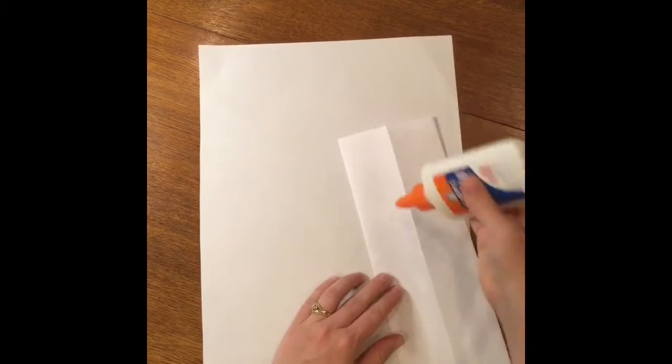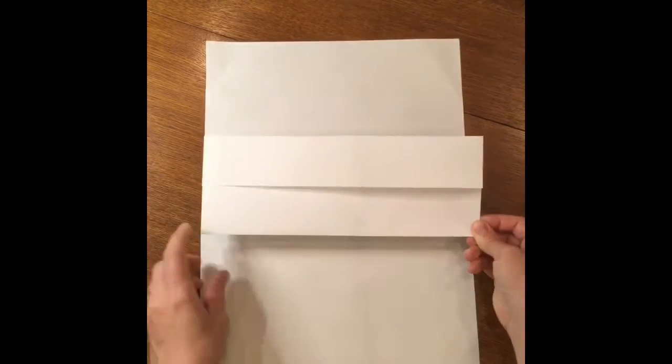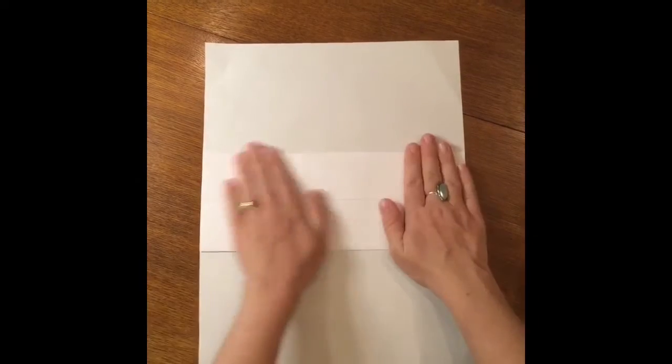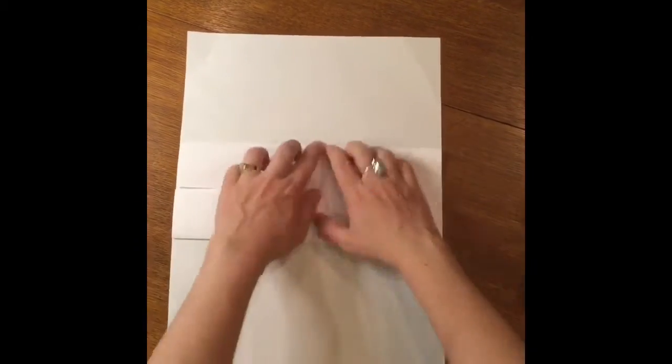Then you're going to take the small piece of paper, fold it in half, and then open it back up. And then you're going to take the outside edges and fold them to that half line, so that you can see I have two flaps that I can open up. Then you're going to glue it right in the middle like I just did.